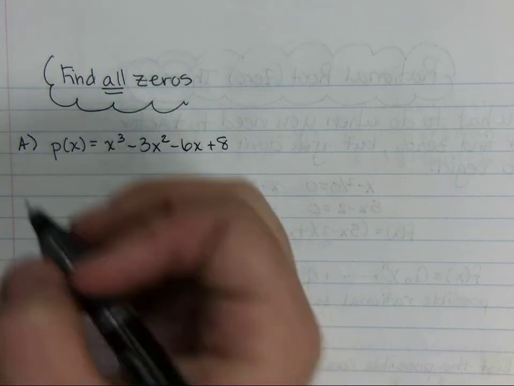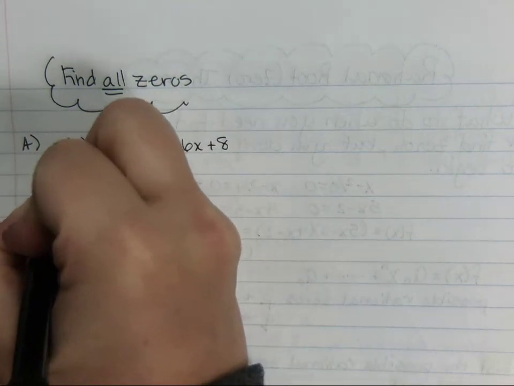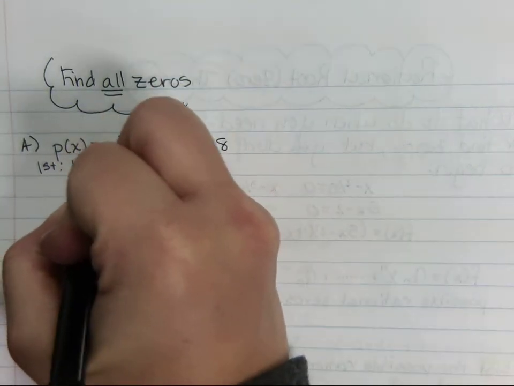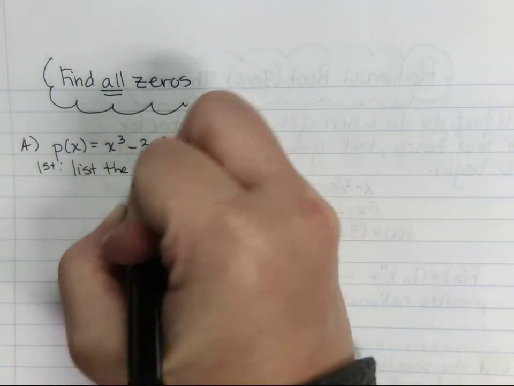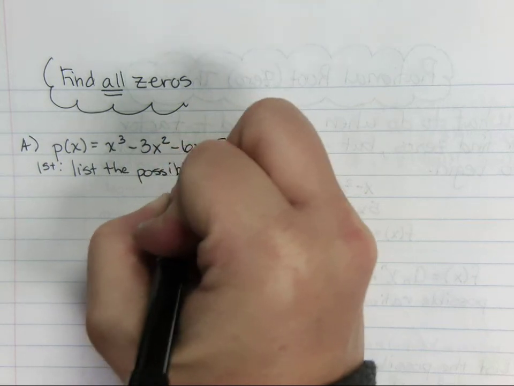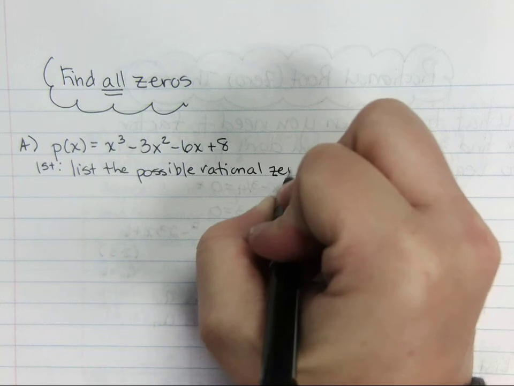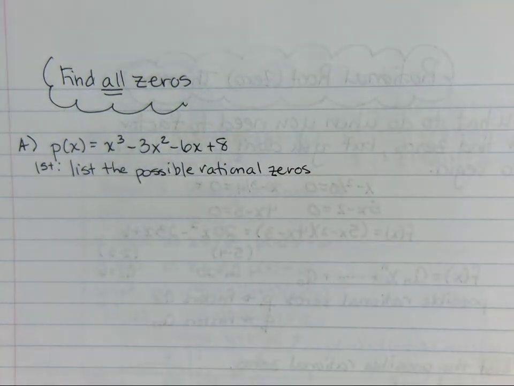So your first step, if you are trying to find all of the zeros, look at what I'm giving you. I'm giving you a polynomial, but I'm not doing the little semicolon with the binomial. I'm not giving you where to start. So the first place you got to start is you got to list the possible zeros. I got to make my list of what's possible so I know where to start, otherwise you're just going to be checking random stuff and you're never going to figure it out.